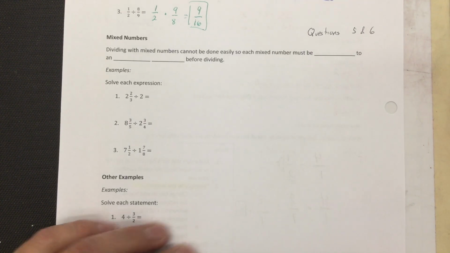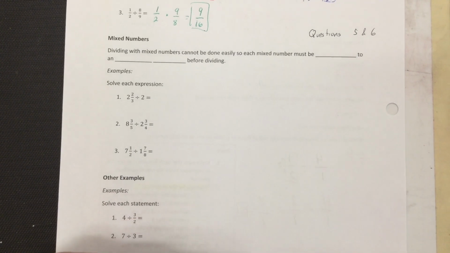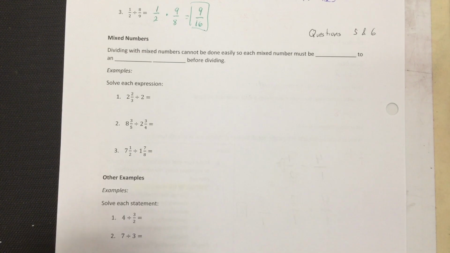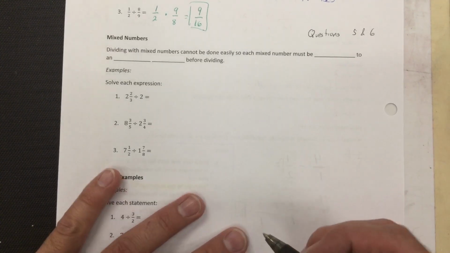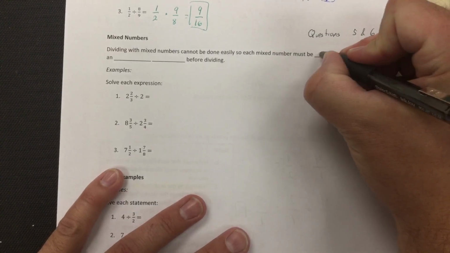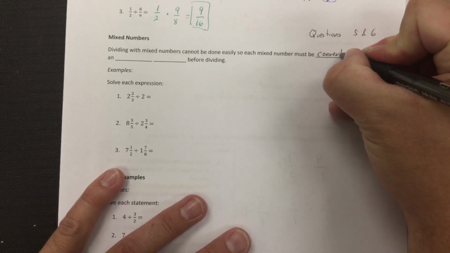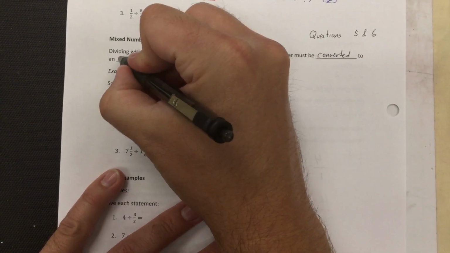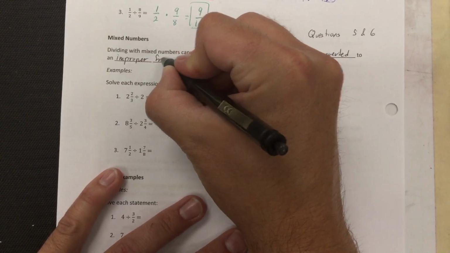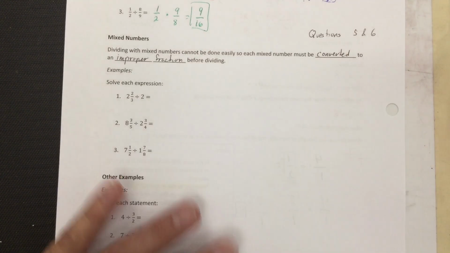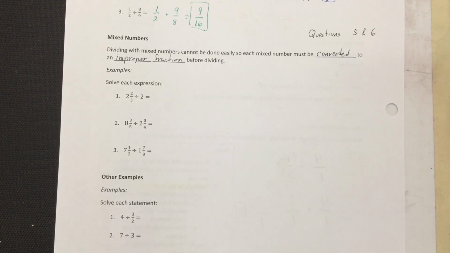When we are involving mixed numbers, dividing with mixed numbers cannot be done easily. Again, it's even more difficult than fractions. And so when we do have something with mixed numbers, they must be converted to an improper fraction before dividing. So the big thing with mixed numbers is making sure that we make it into an improper fraction before we divide.